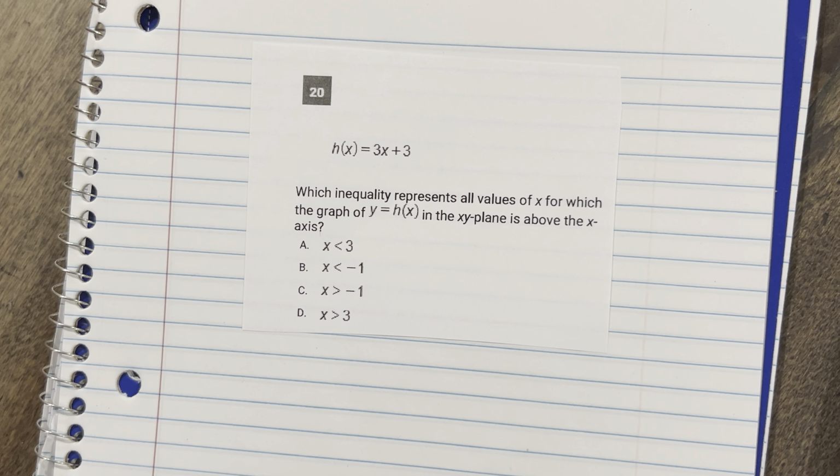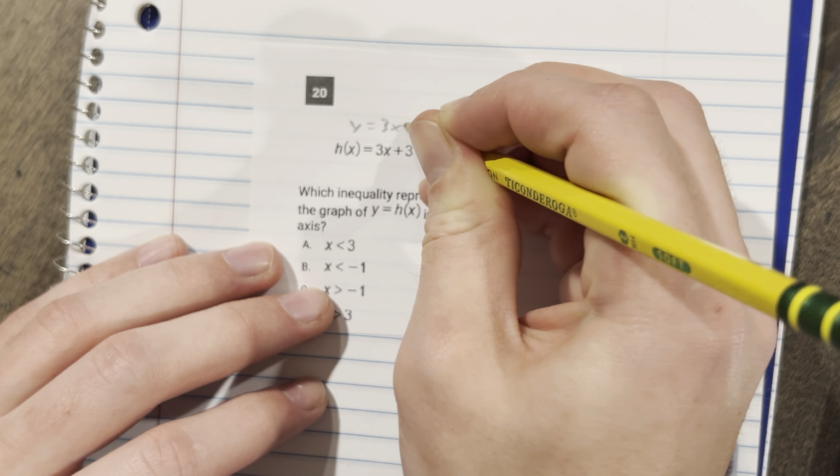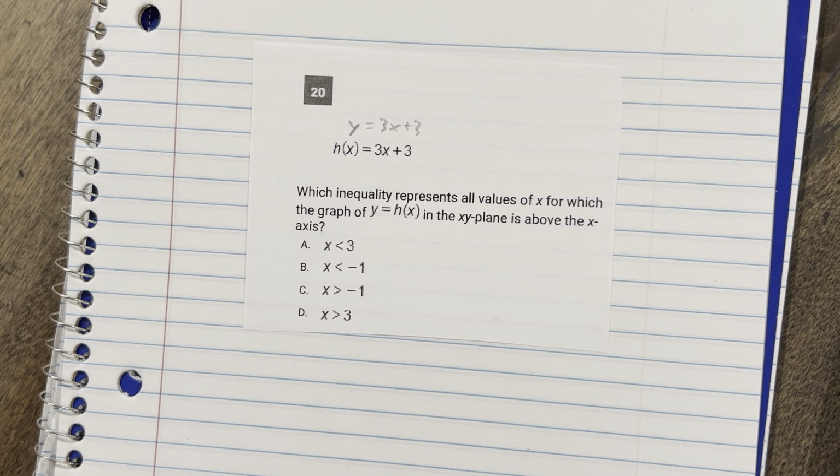All right, this is problem 20 of our calculator section for the SAT. We have h of x equals 3x plus 3. Now remember, if you have h of x, you can just treat that like y if you like. It's just allowing you to show how you're plugging in a variable into the equation, right? So these are basically synonymous.